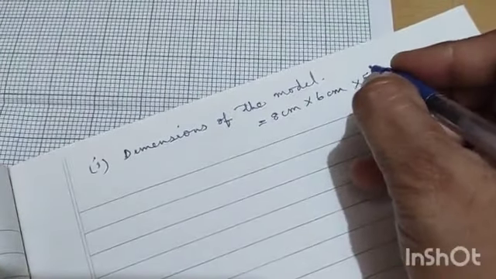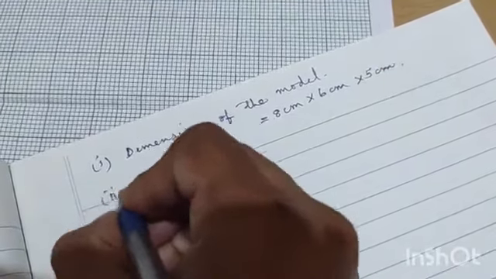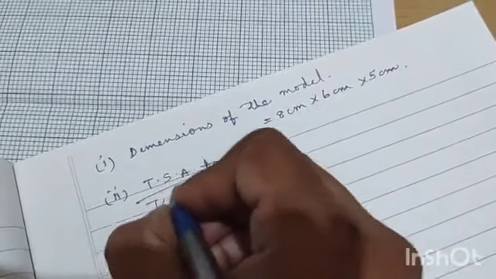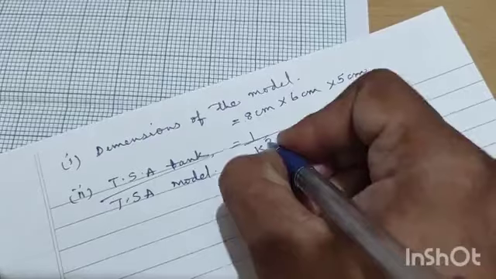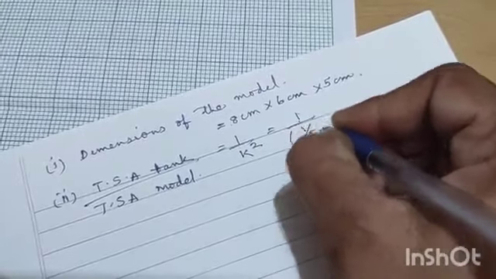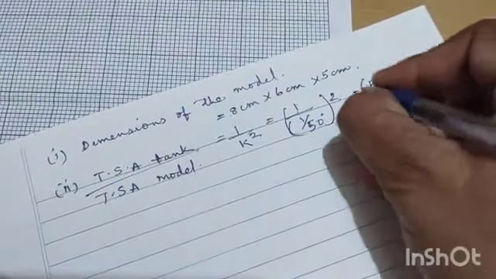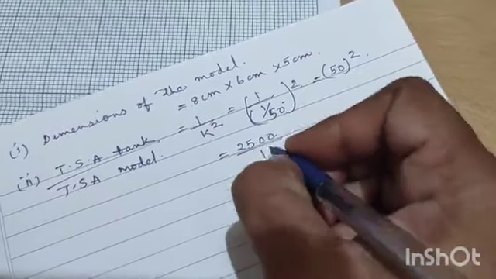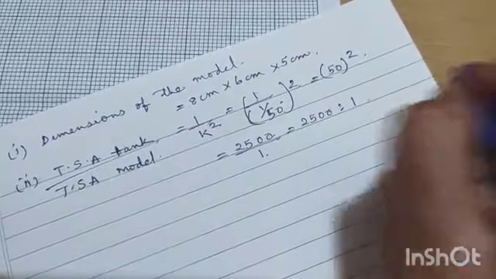And then we have to find ratio between the total surface area of the tank and its model. So bit number 2, total surface area of tank by total surface area of model tank is 1 by K square, that is 1 by 50 whole square, which on calculating we get 50 square, that is 2500 by 1, that is equal to 2500 is to 1 ratio.